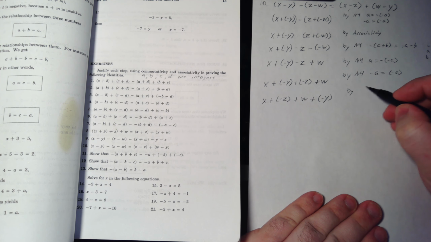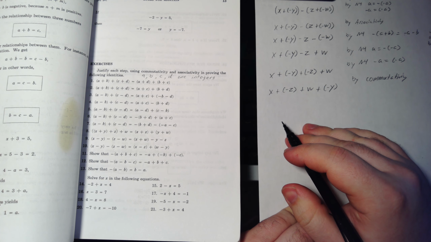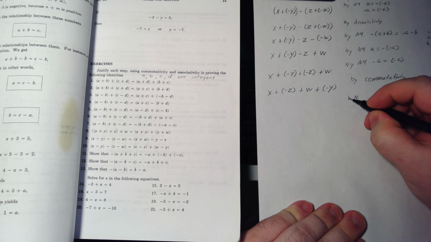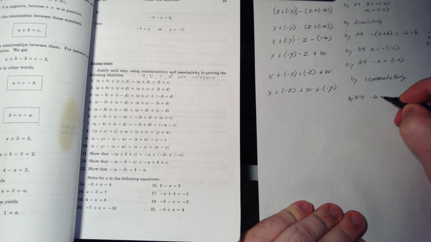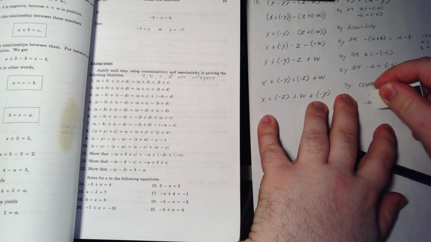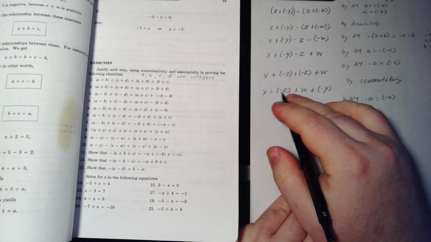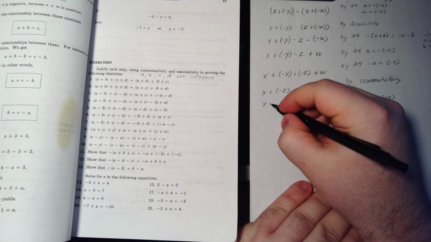Okay, and this is all with the commutativity properties of addition. Alright, so then we can easily take this out. So by N4, minus minus a is equal to a, we can take these out, so decapsulate them.